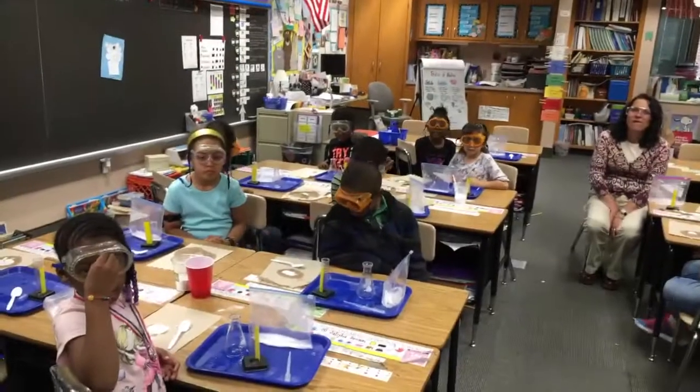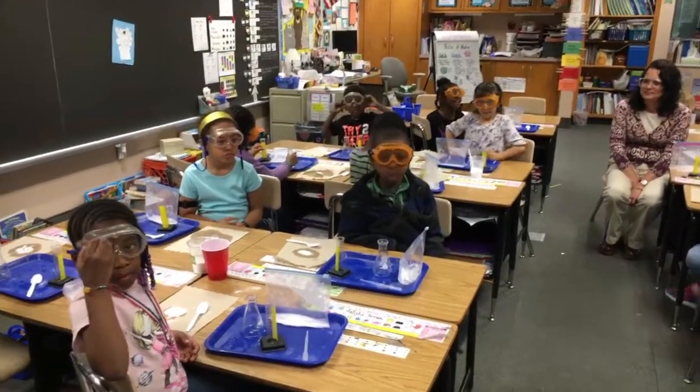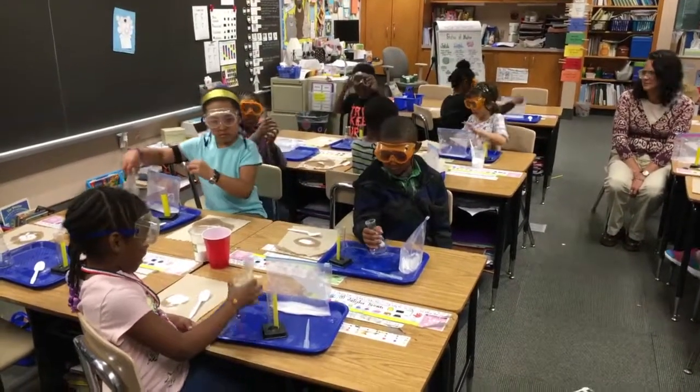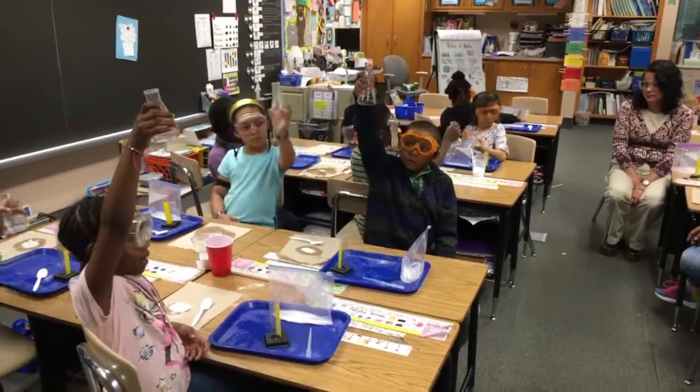Our second investigation, we're going to try to make another type of gas. Here's what I'd like you to do. Find the flask on your tray. The glass flask. See that? Hold it up. This is made out of glass. Be careful with it.